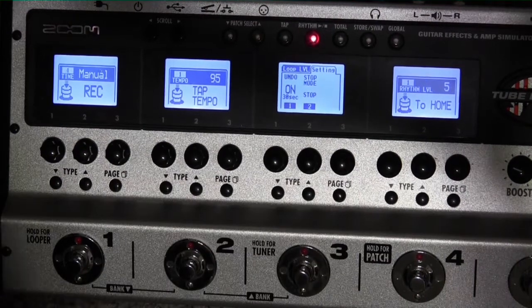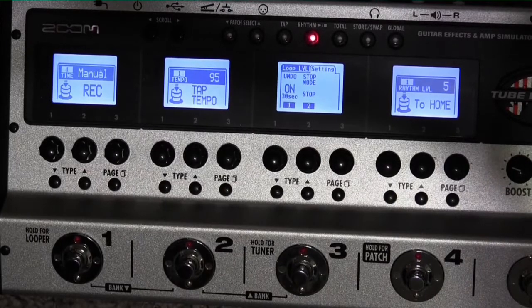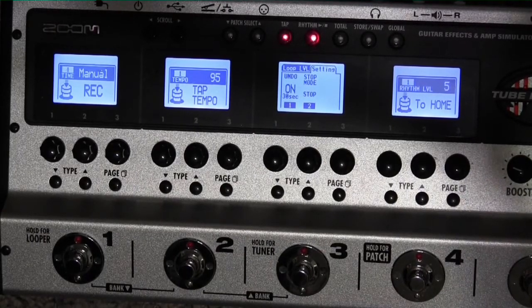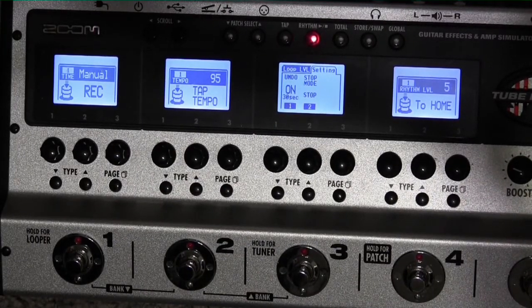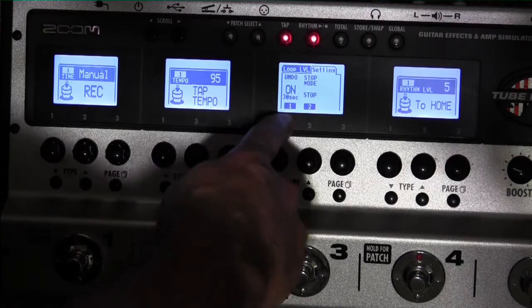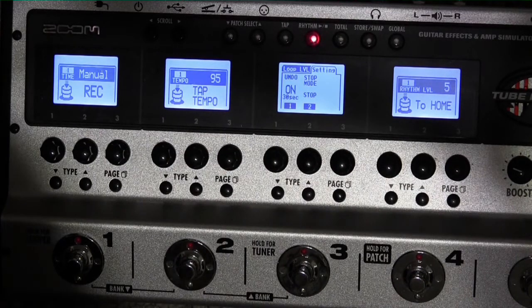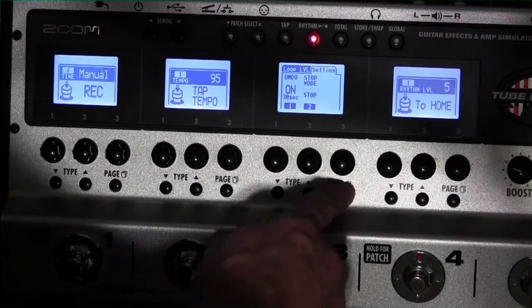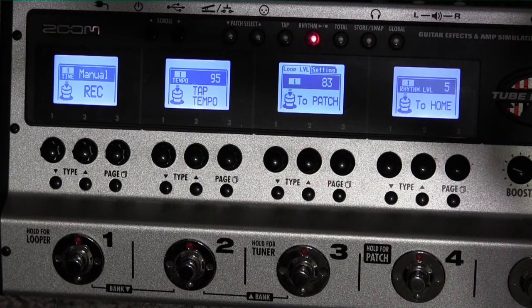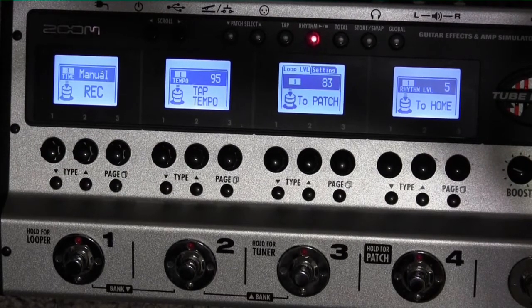But you want to have undo on, because if you do a track and you don't like it, and you've already laid down 3 perfect tracks, and then you lay down another layer and you want to undo it, if that's not on, you can't undo it. So make sure that's on. Once you hit page again, it goes back to that screen, and it'll take you back to patches and home. So I'll just give you an example of how you can do a loop.